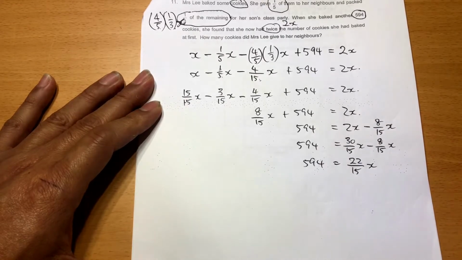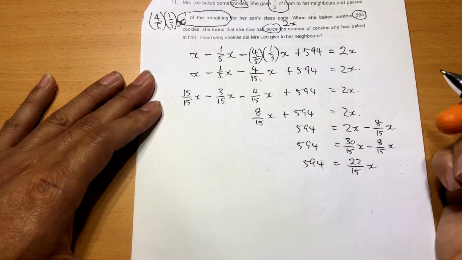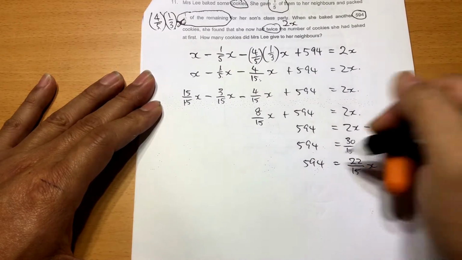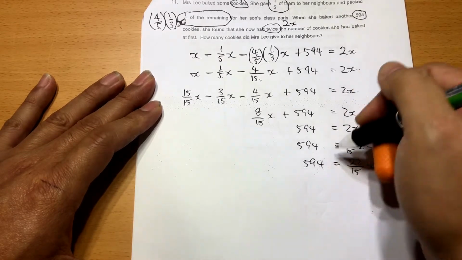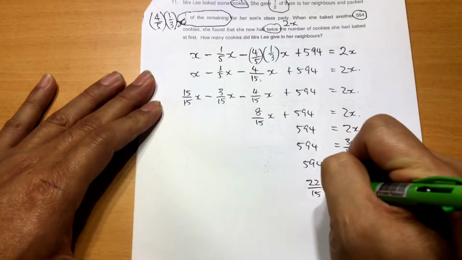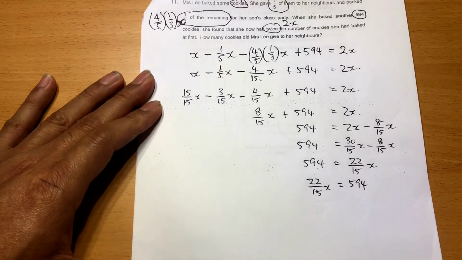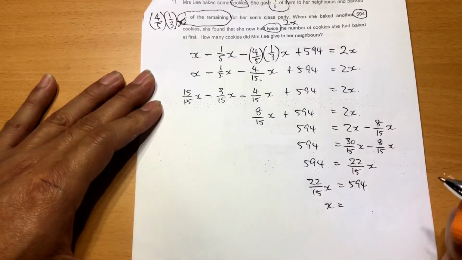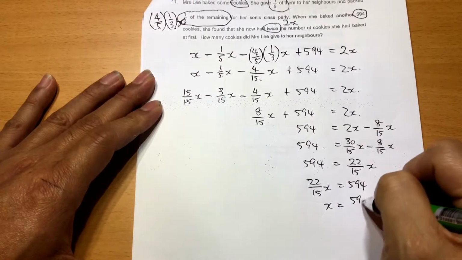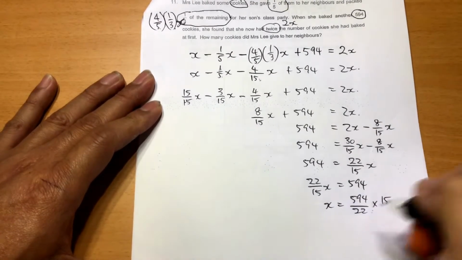Now, I like to have the x term over to the left-hand side. It's just what I'm used to. So I'm going to take an extra step to move this around. So 22 on 15x is equal to 594, and therefore x is equal to 594 divided by 22 times 15.